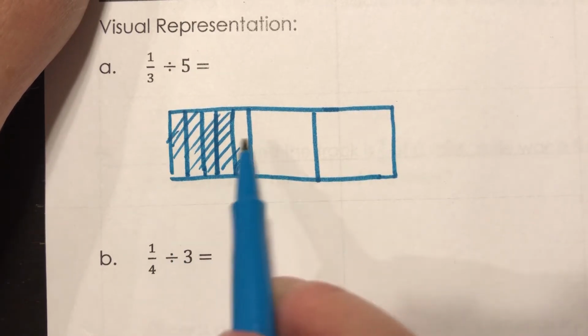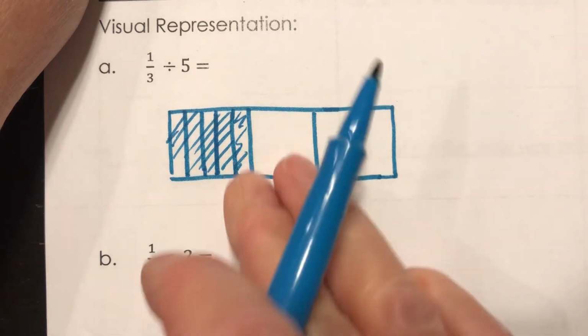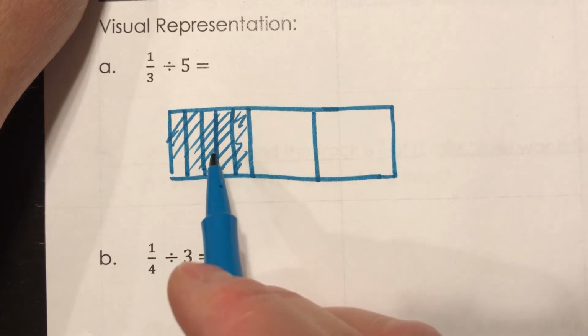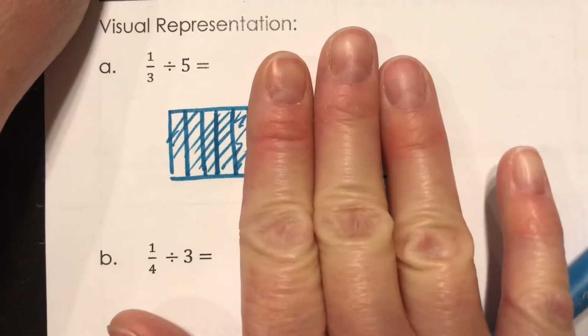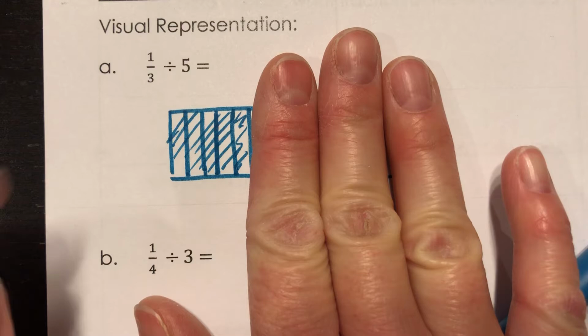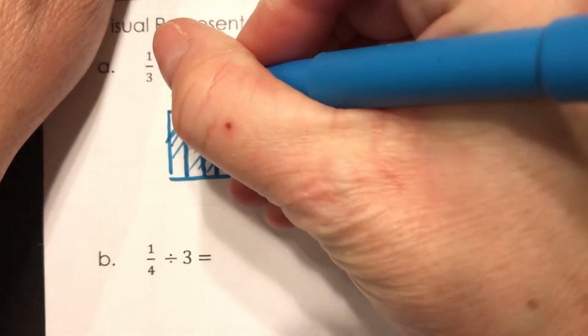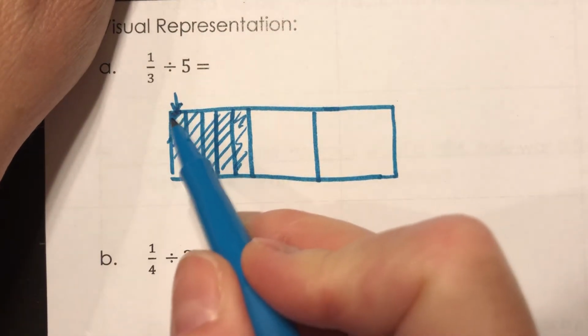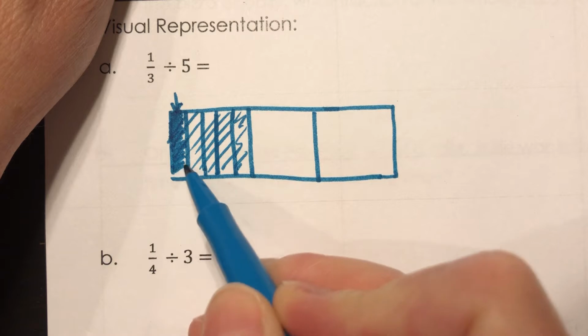Actually, there's only 1/3 of it left. That's so sad. So if you have just 1/3 of it left and you have to share it between 5 people, you would take that little third of a breadstick, you would cut it up into 5 little pieces, and wouldn't each person get that? Each person would get 1 little piece, right?